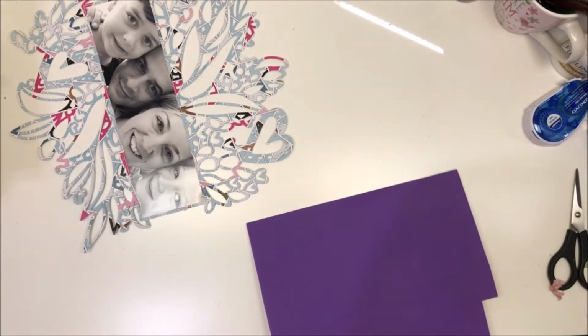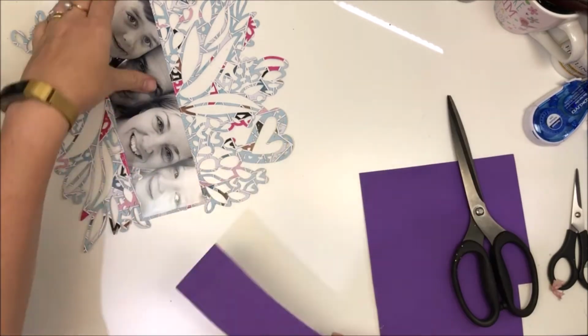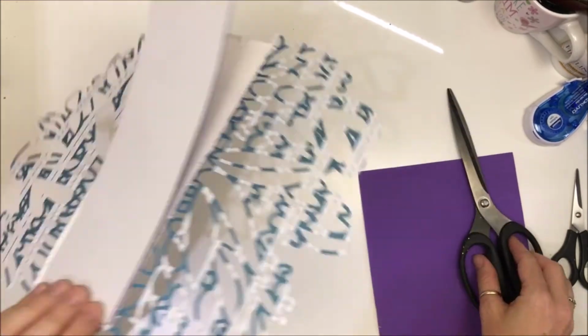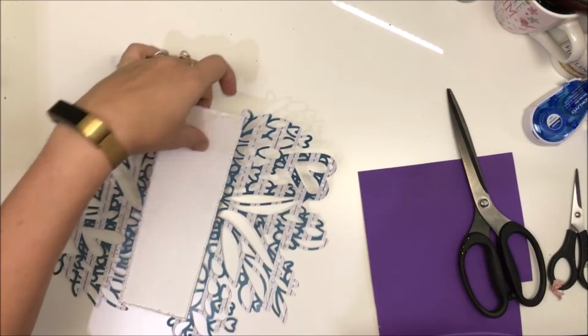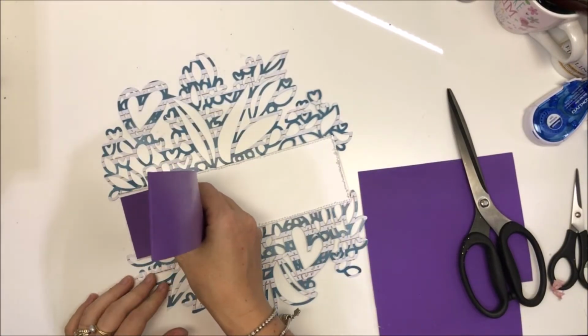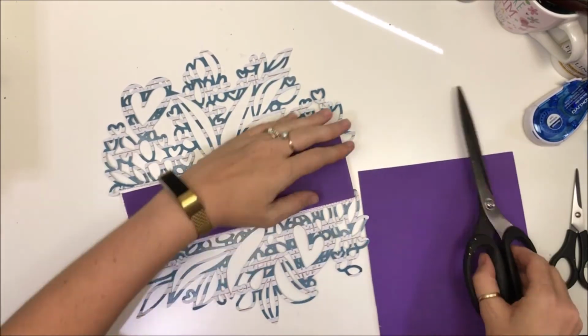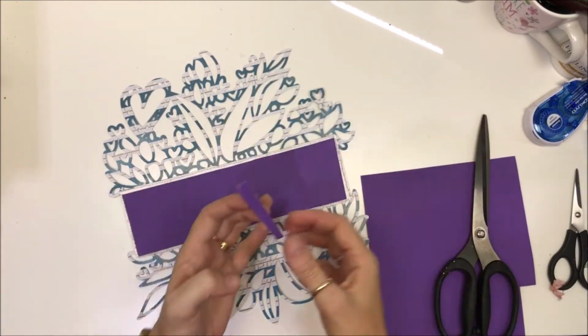So I'm going to add some foam adhesive behind just my photo. I have spent lots of hours backing cut files with foam. I decided I wasn't doing it this time. So I'm just doing it along where my photo is.